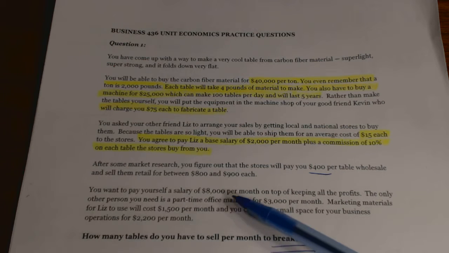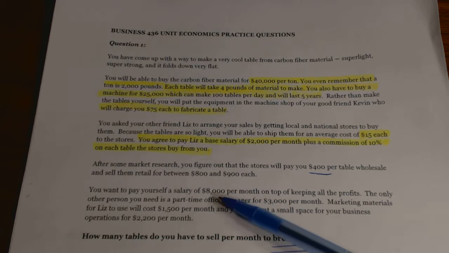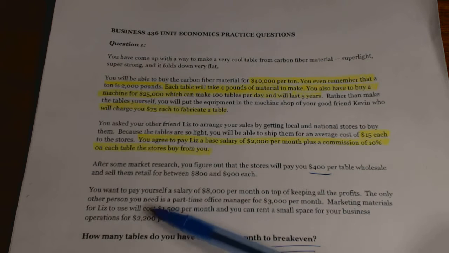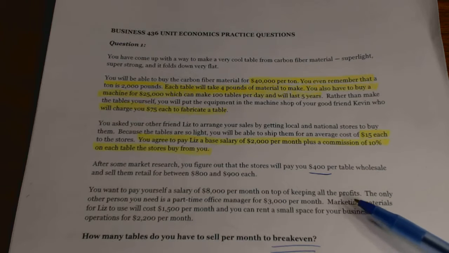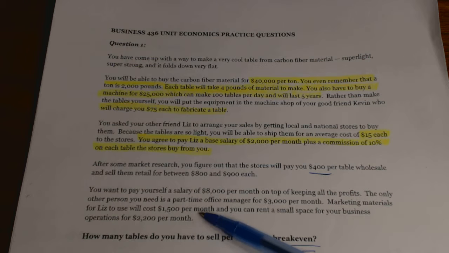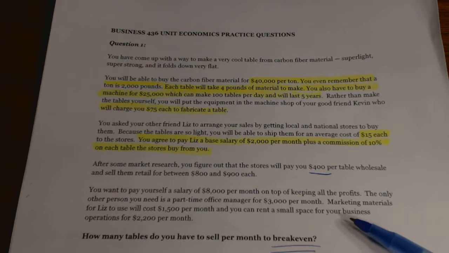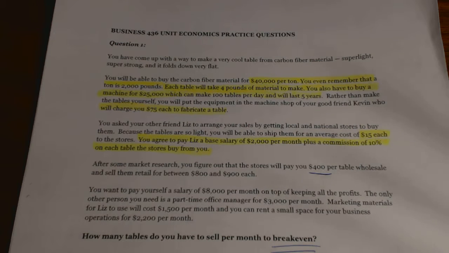You want to pay yourself a salary of $8,000 per month. That's a fixed period cost, because it's the same amount whether you make any units or make 1,000,000 units, or sell 0 units or sell 1,000,000 units. The only other person you need is a part-time office manager for market materials for Liz to use, which will cost $1,500 per month, a fixed period cost. You can rent a small space for your business for $2,200 a month, another fixed period cost.